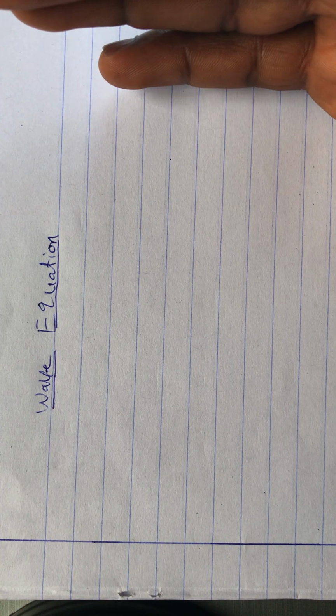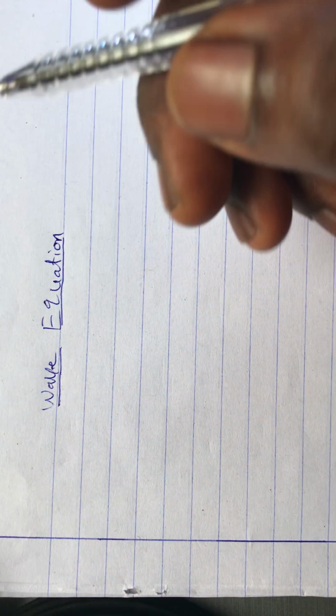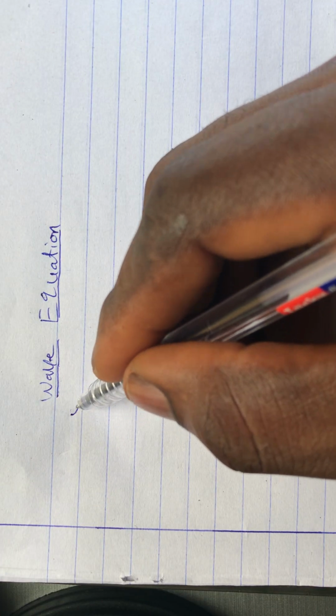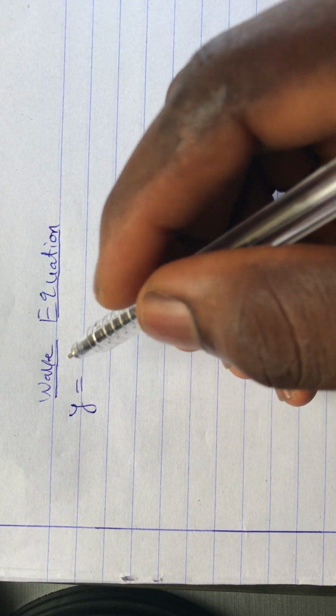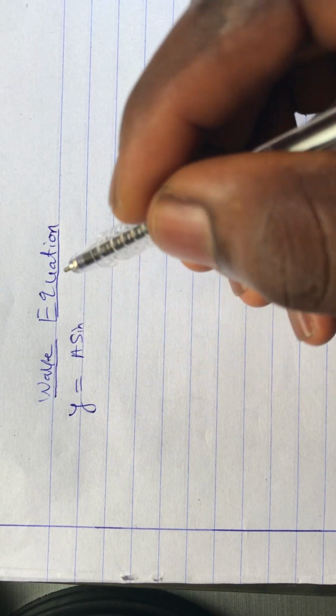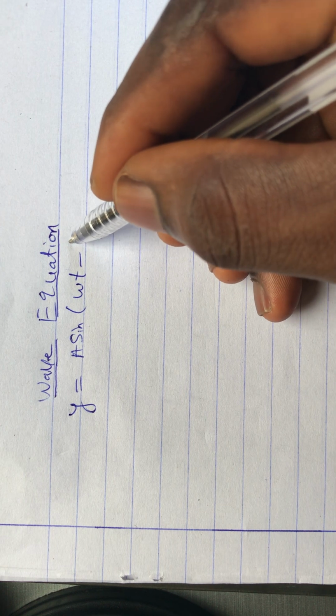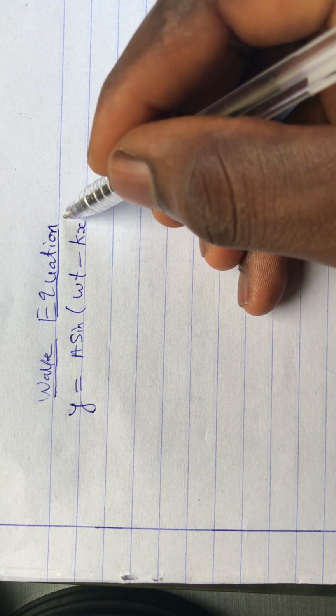So today we're talking about the wave equation. Now, let me give you the wave equation. We have y equals A sine bracket wt minus kx close bracket.